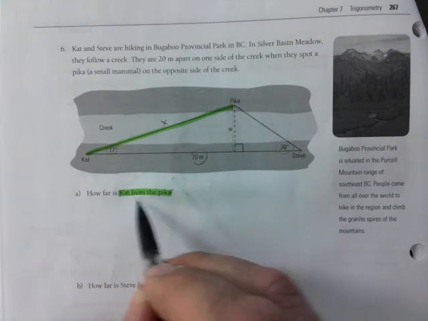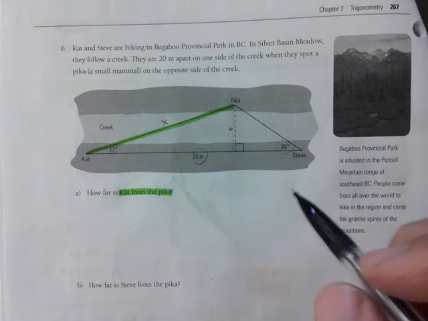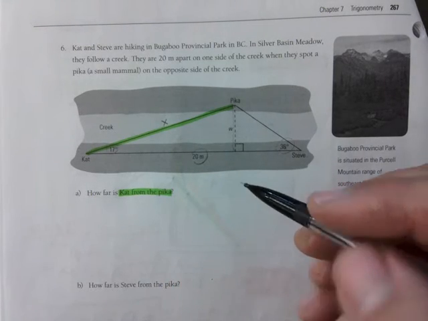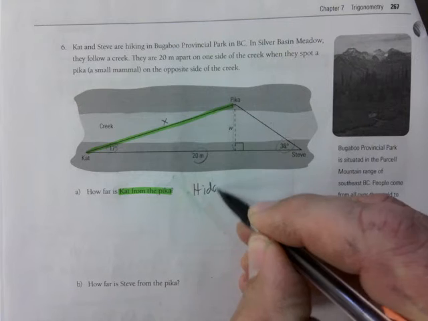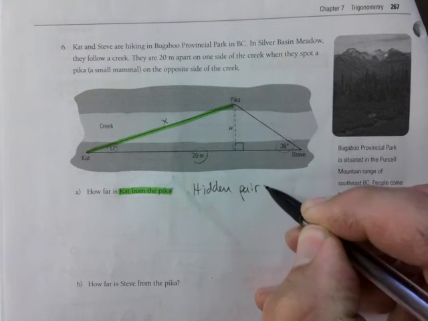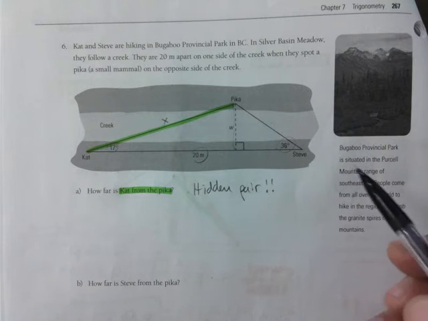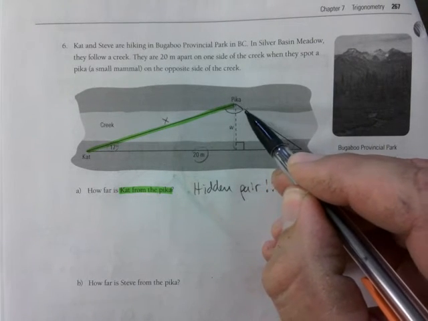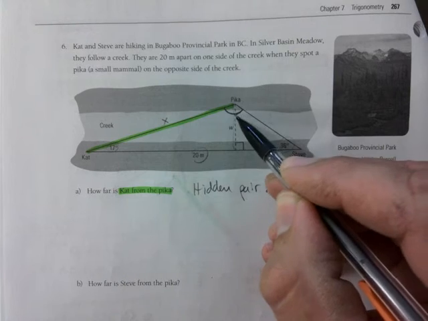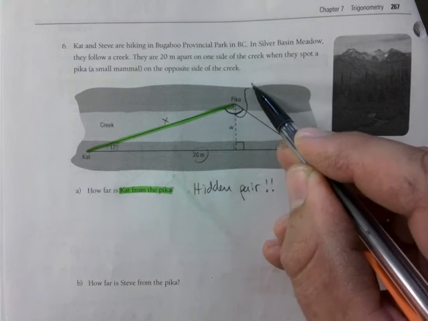So how far is Cat from Pika? So you're wondering, where's my pair? Hidden. Look for the hidden pair. Look for it, okay? Where is it, Mr. Dirksen? It's right here. This whole thing. Let's put an arrow out.